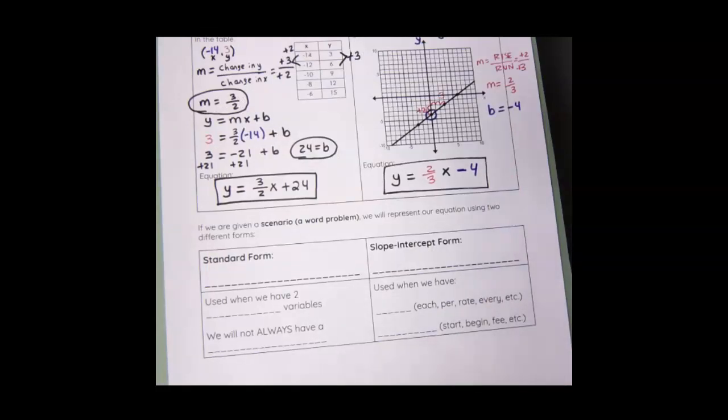Okay, so now skipping down to this section, we're going to look at the main part of this video, which is finding the linear equation from a scenario. A scenario is just a word problem. So we could have two different types.